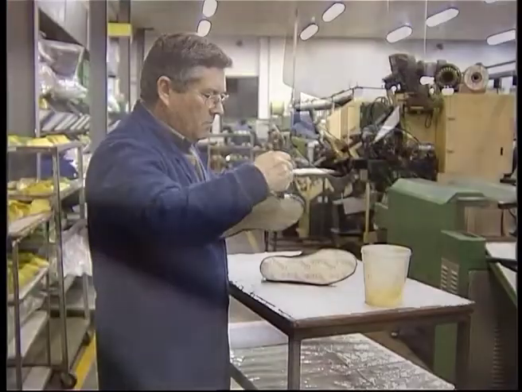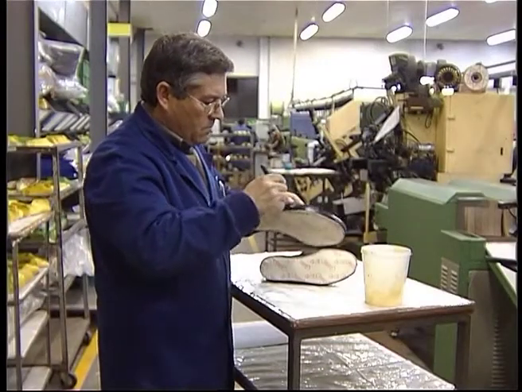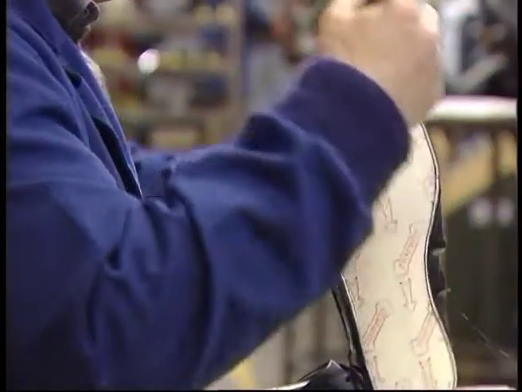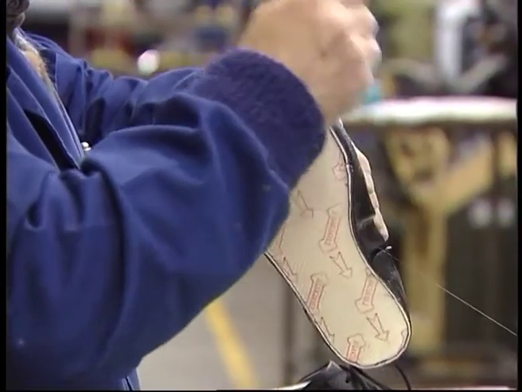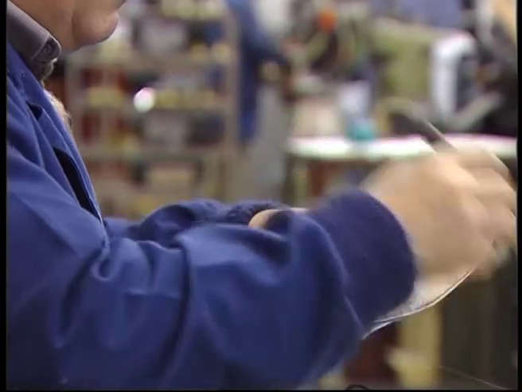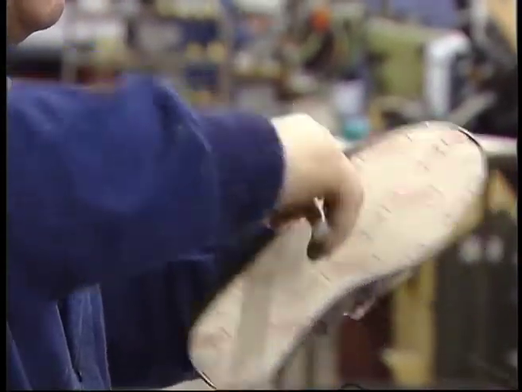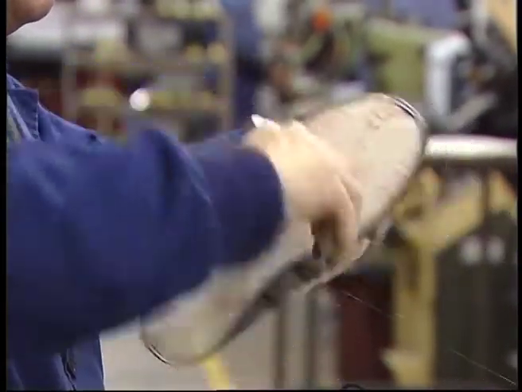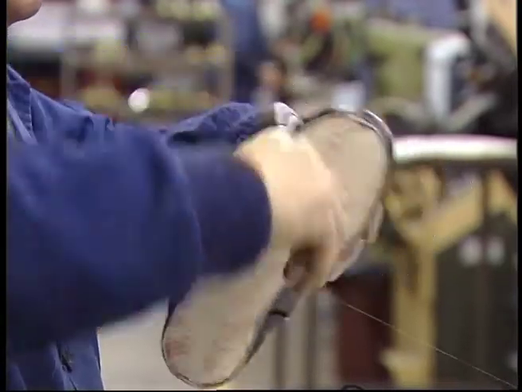To apply glue in the welt and turn. In this phase, the employee applies glue with a brush in the welt and in the area of the welt in the inner sole. After the application of the glue, he pulls the welt with the pincers, pre-positioning it for the cementing.